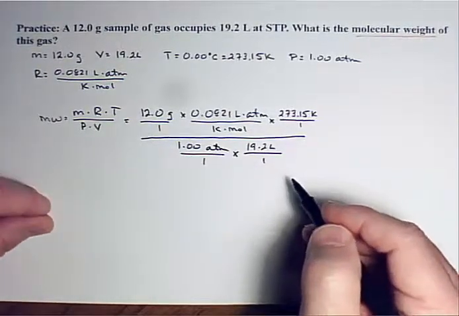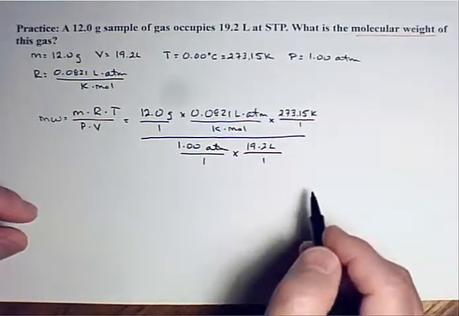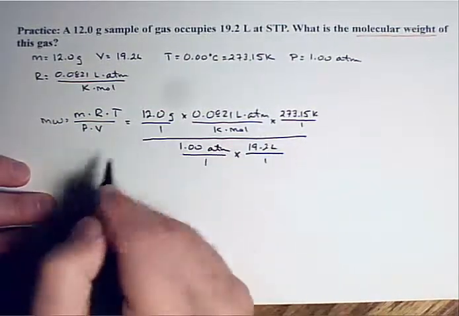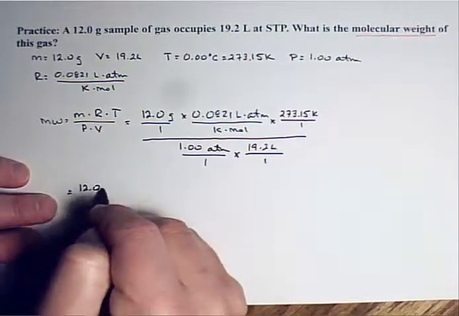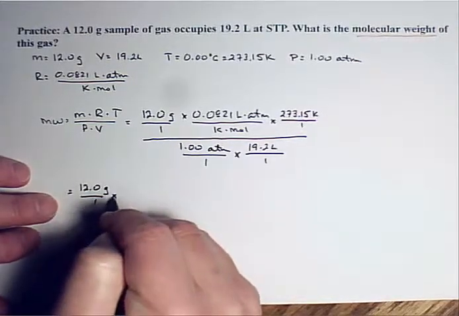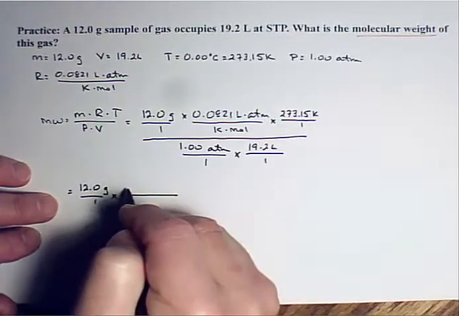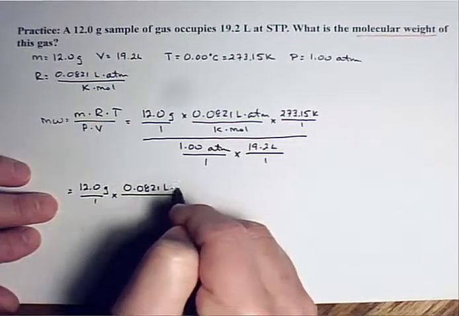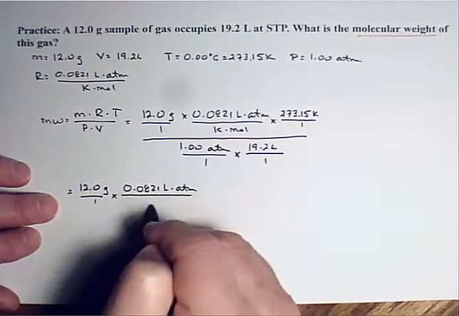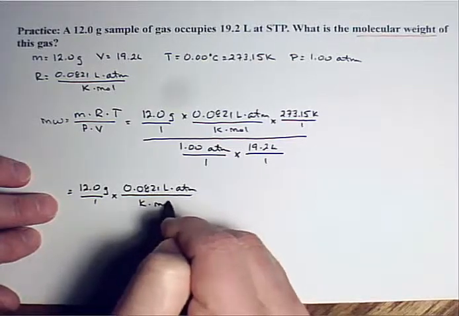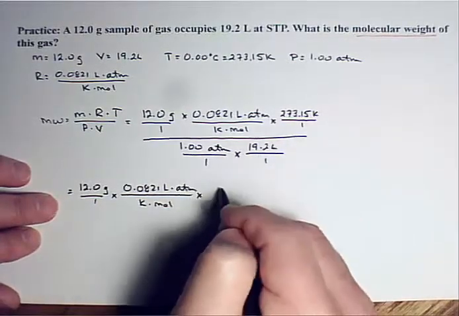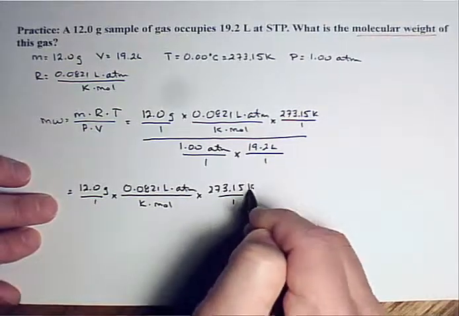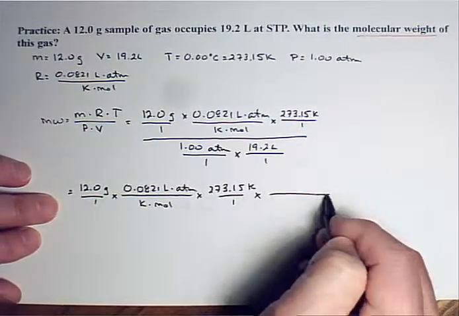Since I have this complex fraction, the way that I teach everybody to solve this is to invert and multiply. So I'm going to put what's on the top down here: 12.0 grams over 1, the universal gas constant, 0.0821 liters times atmospheres over Kelvin times moles, and then 273.15 K over 1.